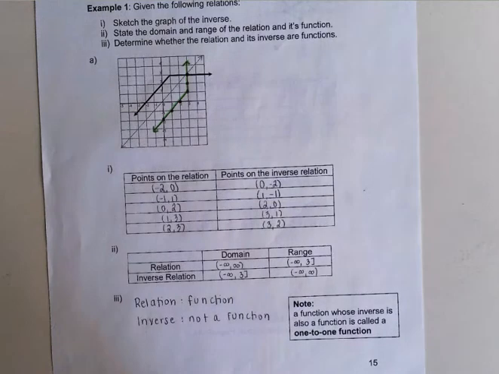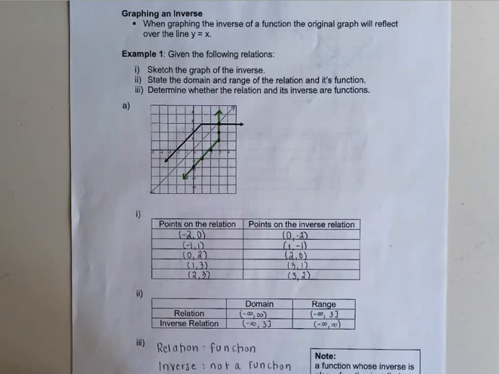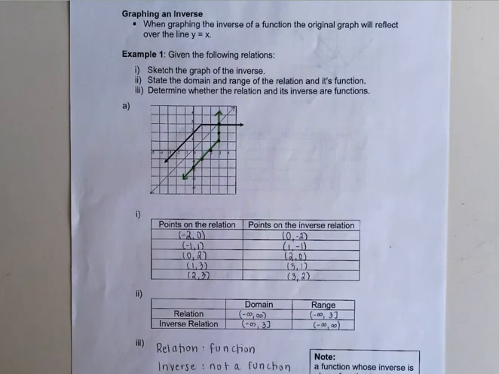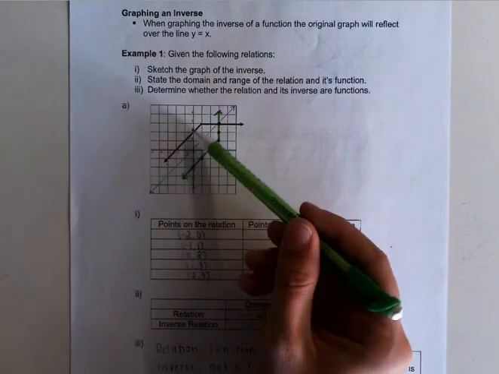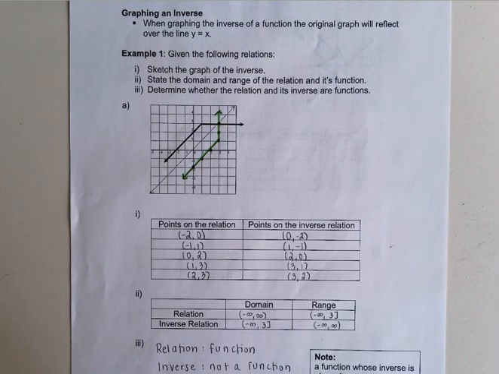Now in this unit, the primary thing that we want to look at is graphing these inverse functions. So in order to graph these functions, we know that we're going to be switching the x and y coordinates. So the point (x, y) is going to become the point (y, x). So in example 1, I've given you a graph, and I've asked you to find its inverse.